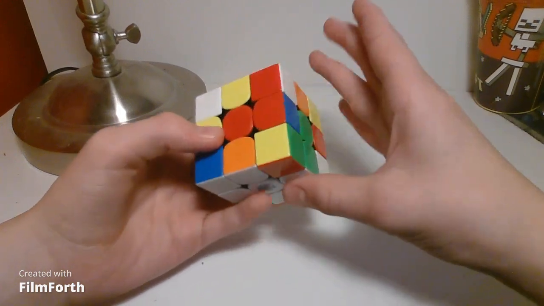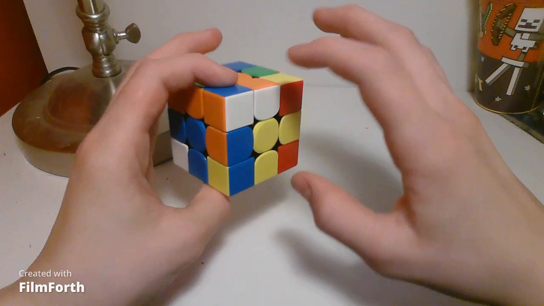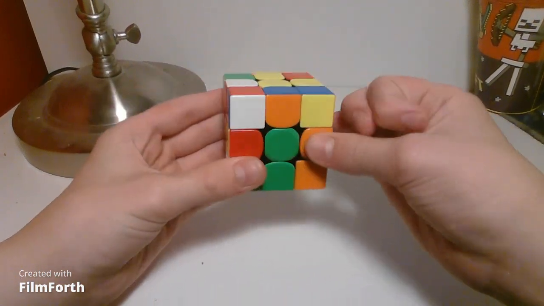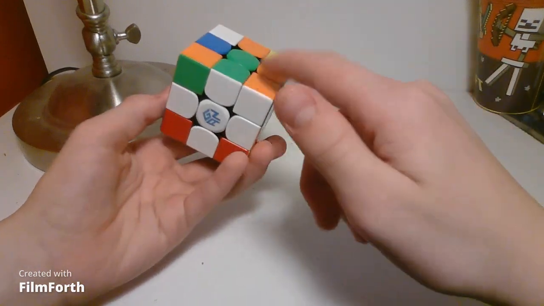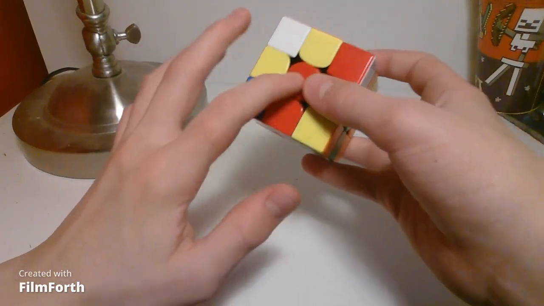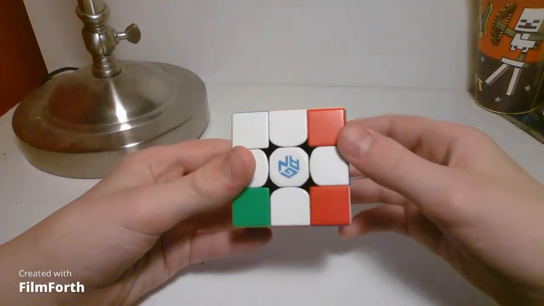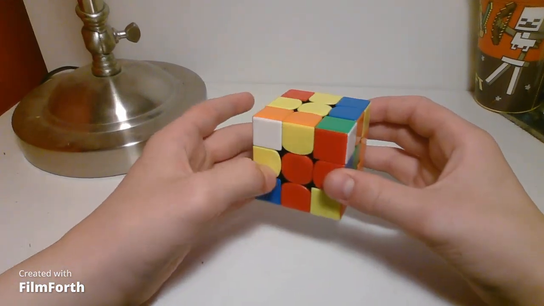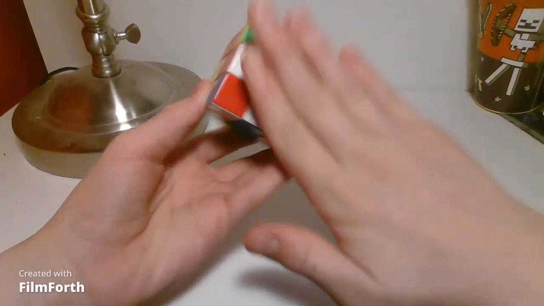You're going to do that by taking one of the edges out with an F2, doing a U2, moving it to the back, and then doing another F2 to put it in, U2, and put the other piece in. This is what you're going to do for every single edge until every edge is in its correct location and the white cross is solved. That is step 1.